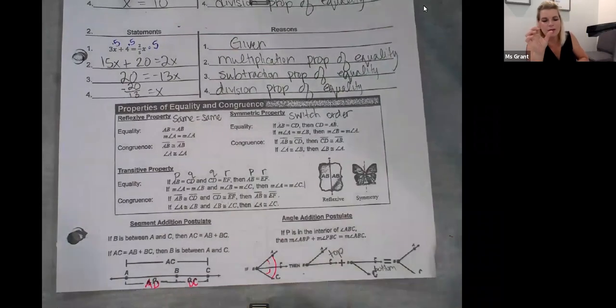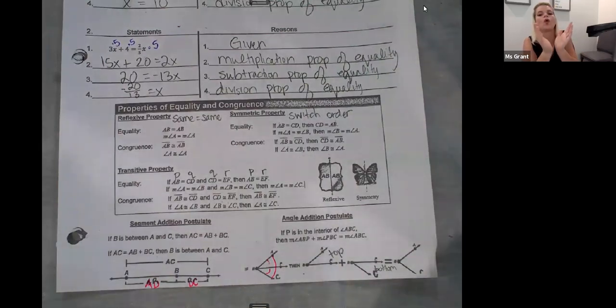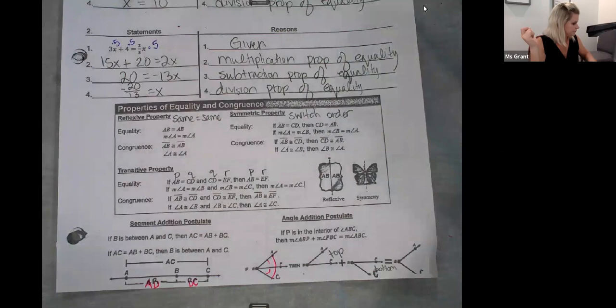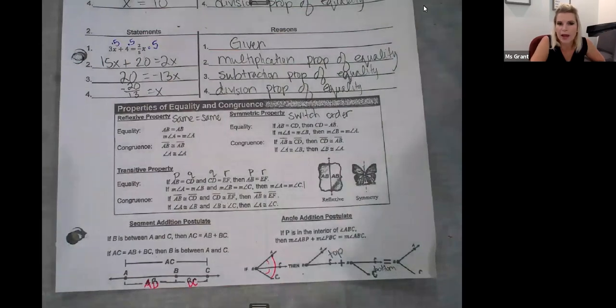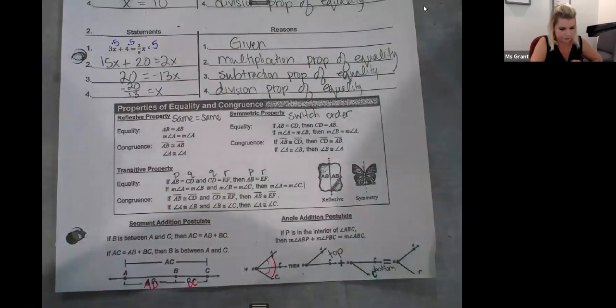This piece of angle plus this piece of angle makes the whole thing. That's what angle addition postulate is about. Okay? So now we're going to practice this with some geometry.